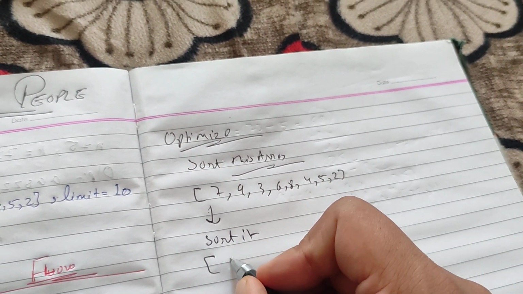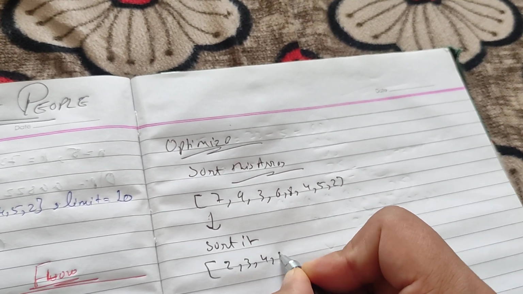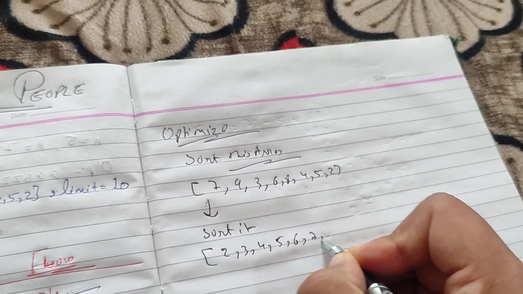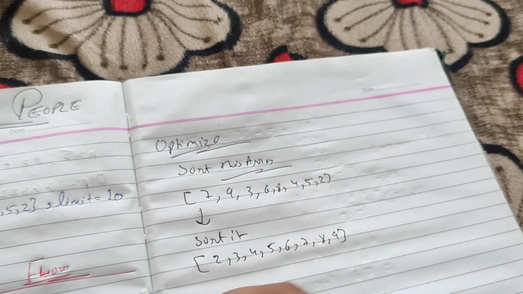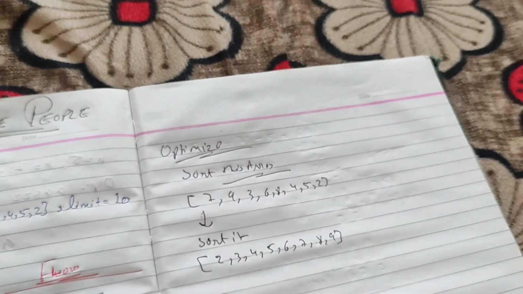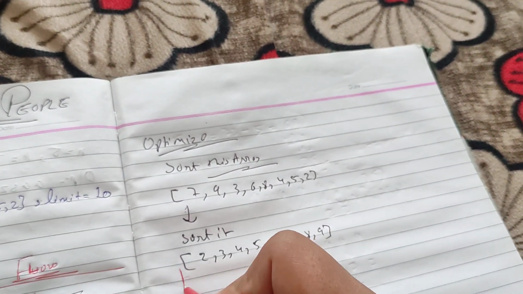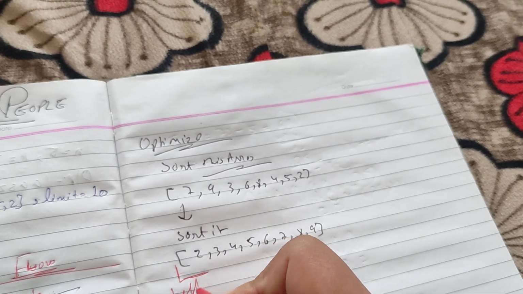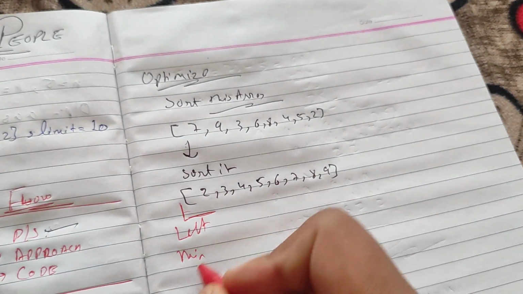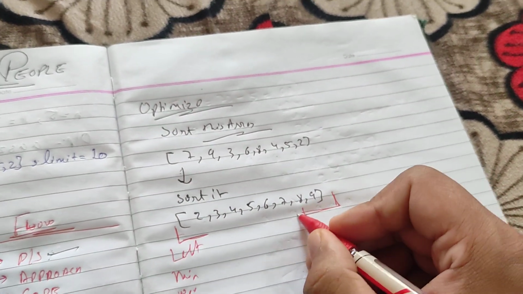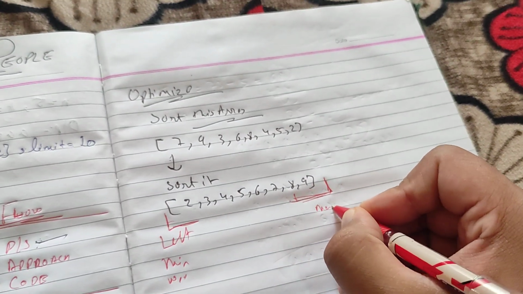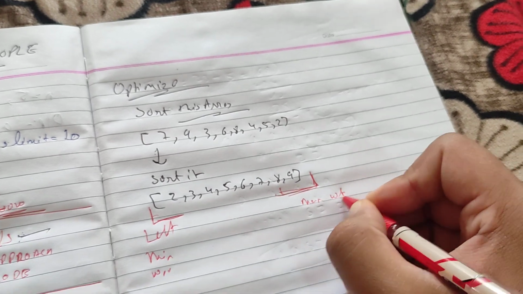So what will I get? I will get 2 3 4 5 6 7 8 9. Okay, all right. So now by sorting it, what do we get? We get the minimum weight person on our left side, and the maximum weight person on our right side.